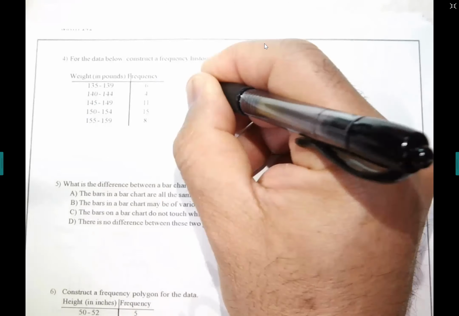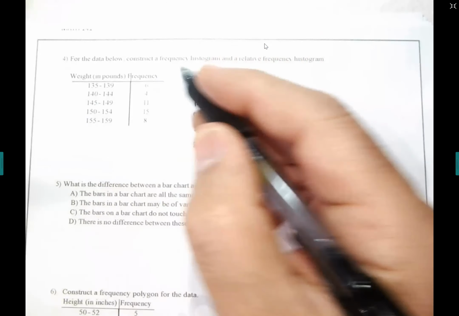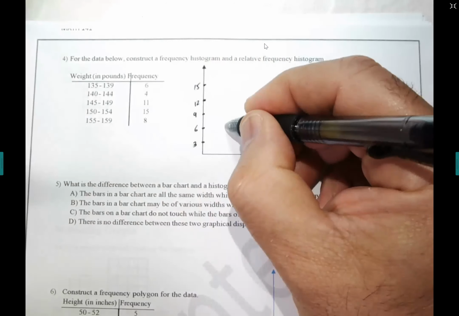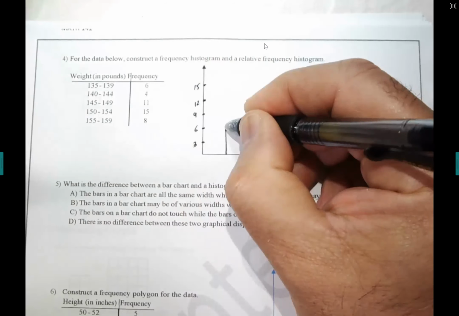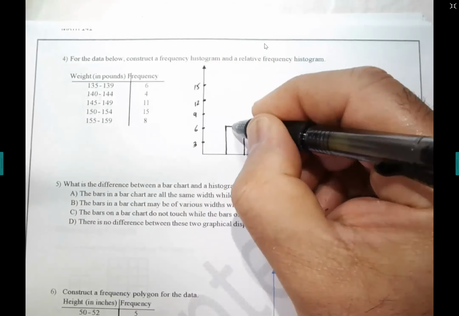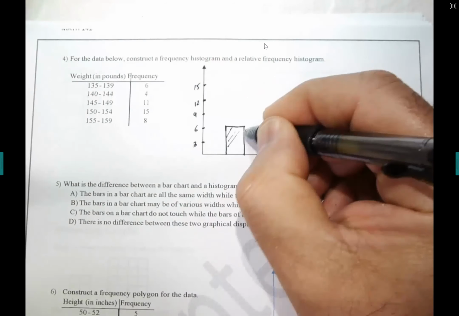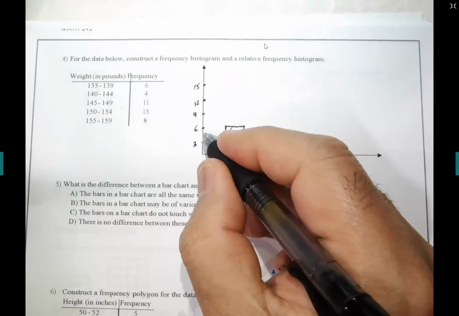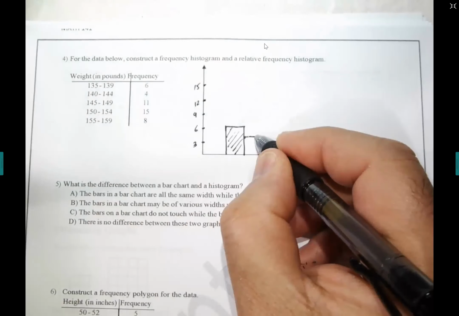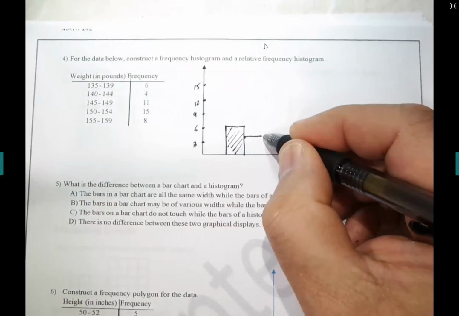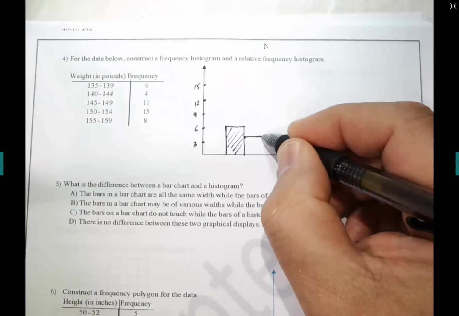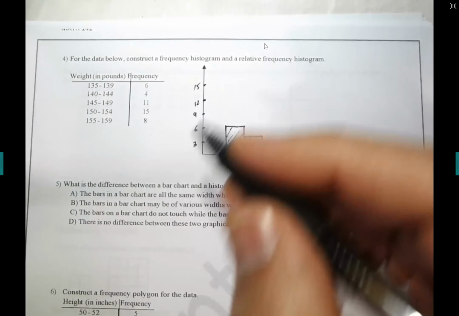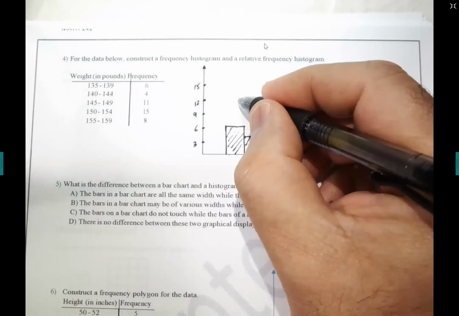Okay. The first one, it says it's 6. So look, I'm gonna start somewhere and I'll show you how we're gonna label the horizontal axis in a little bit. Okay, that's the first one. The second one is 4. I just go a little bit above 3. Make sure the size of your column is exactly the same as the previous one. The next one is 11, so it's a little bit below 12, guys.